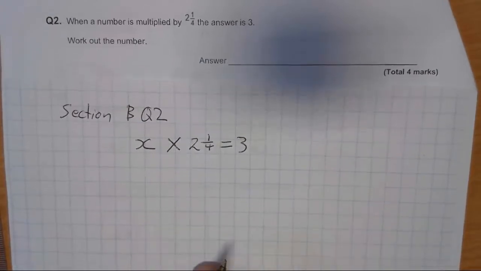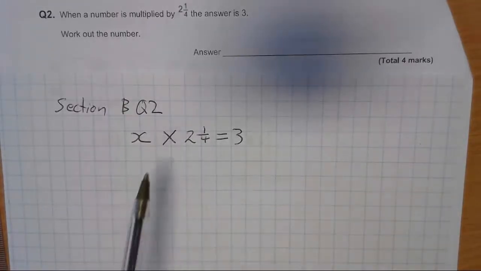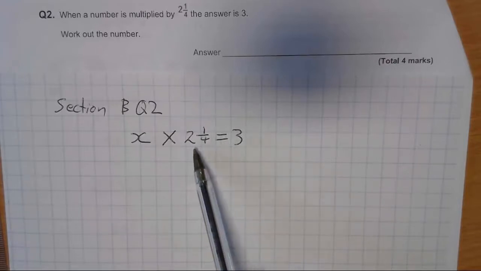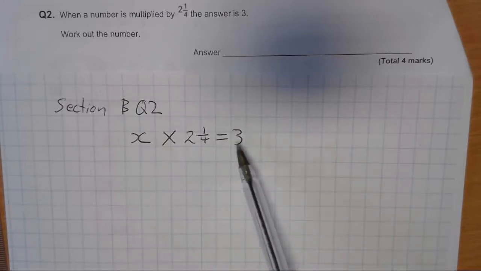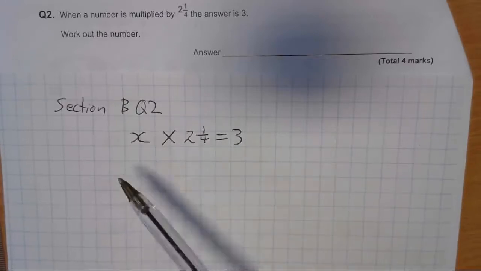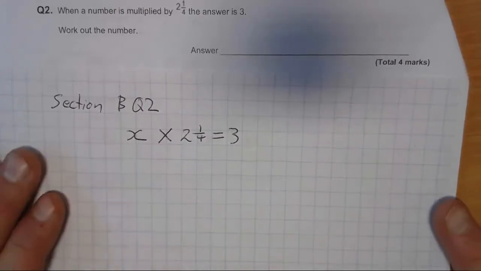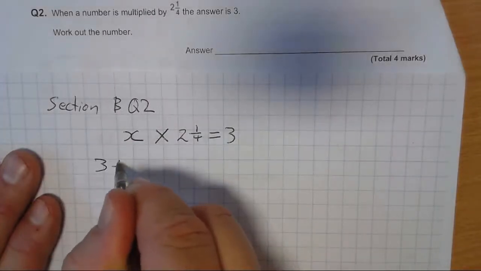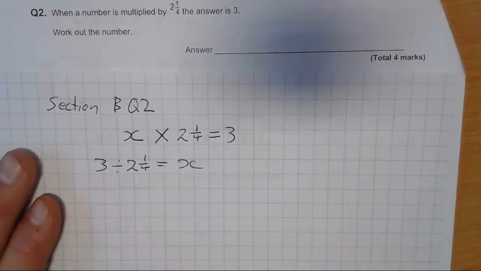Well, what you guys need to realize is that this gives you related division facts. If this was just, let's say, 6 times 2 equals 12, well, I could do 12 divided by 2 to give me 6. If this was 9 times 3 is 27, I could just do 27 divided by 3 to give me 9. Related division facts, in just the same way as with your times tables. So, to find out what this number is, I just need to do 3 divided by the 2 1/4, and that will give me that missing number.